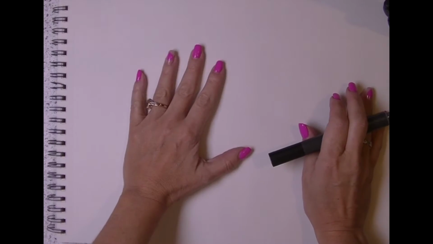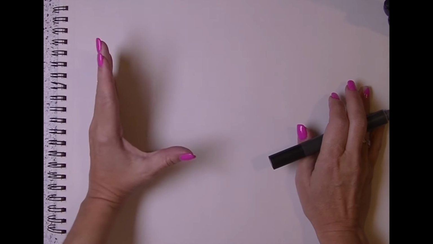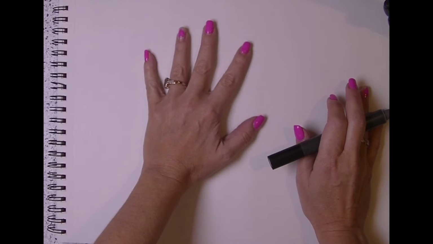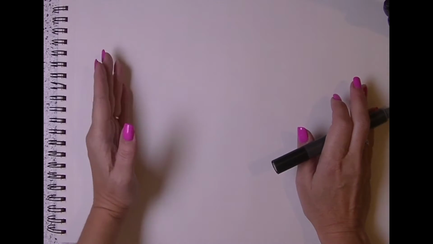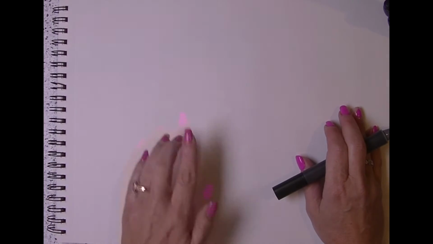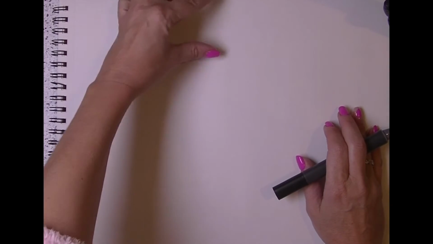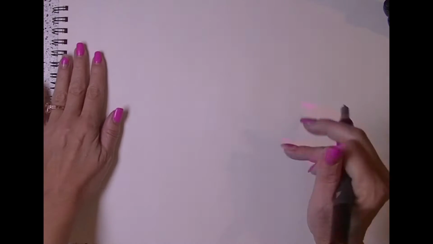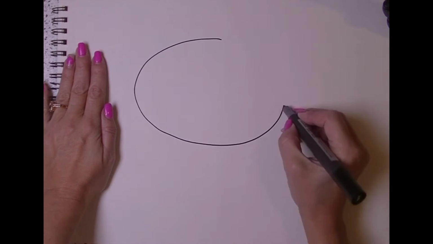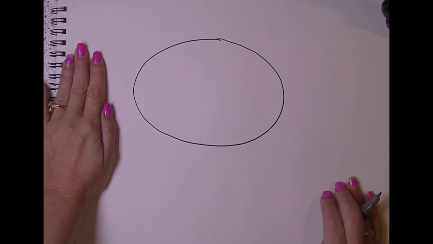Whenever I'm thinking of drawing, I usually start with the head, and I always think about what shapes would be the best to use. I could do a circle, a triangle, or a square, but I'm going to do an oval. Come near the top of your page, leave a little bit of space, and do a big oval. Oh yeah, that looks great.